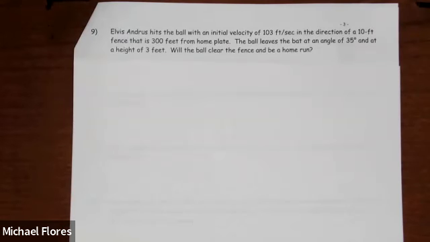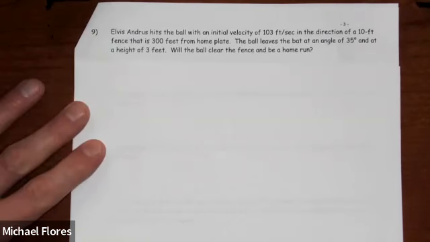Elvis Andrews hits the ball with an initial velocity of 103 feet per second in the direction of a 10-foot fence that is 300 feet from home plate. The ball leaves the bat at an angle of 35 degrees and at a height of 3 feet. Will the ball clear the fence and be a home run? Question mark. Let's find out.